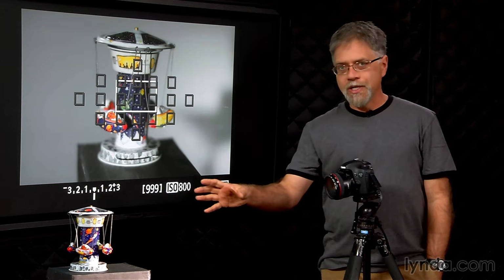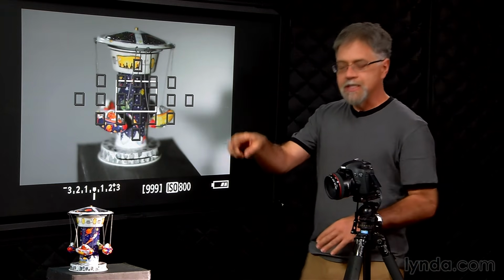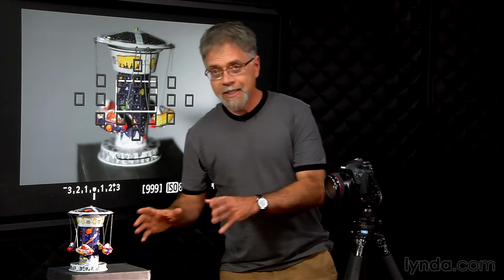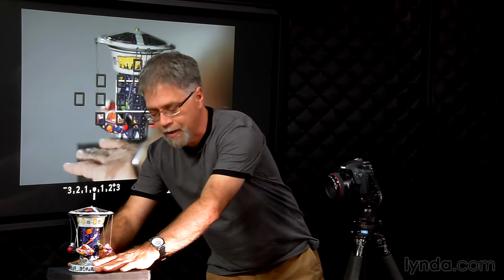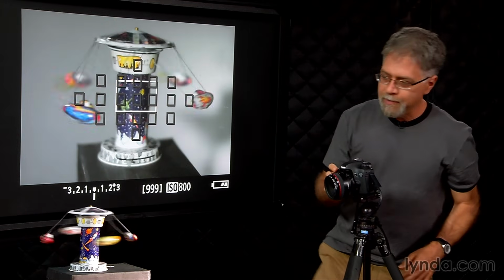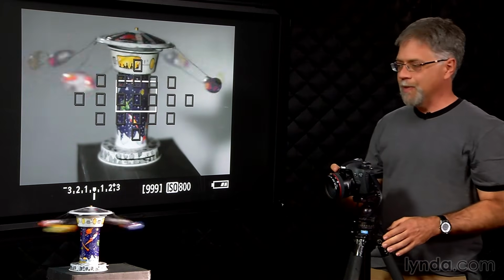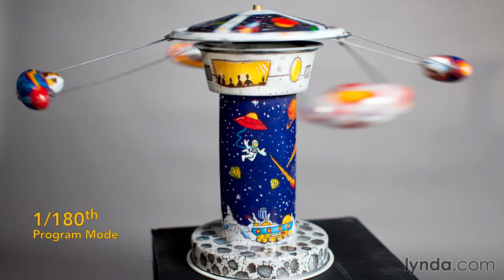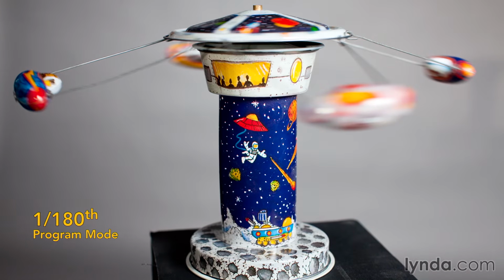In this lesson, we're going to look at shutter priority mode. Now, I've got this little toy here. When I crank it up, these little spaceships are going to spin around. And I'm going to take a picture of it using program mode, which is what you've been doing all along. So I'm here in program mode, just as I'm supposed to. As I've said before, I'm going to half press the shutter to focus and meter. I'm going to take my shot.